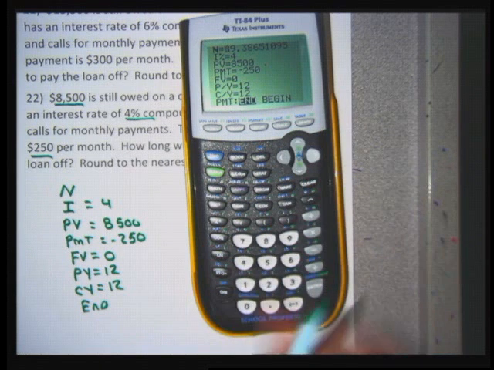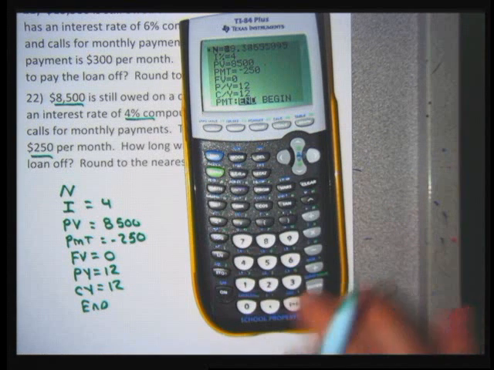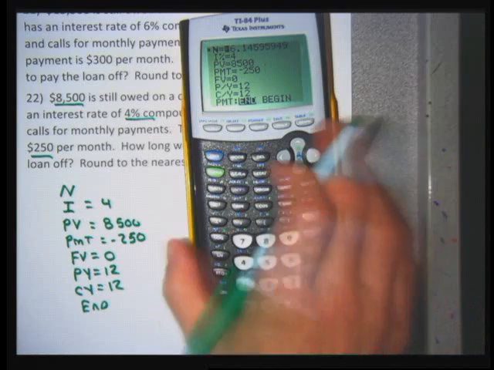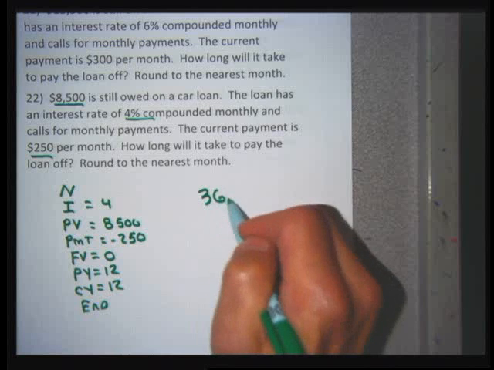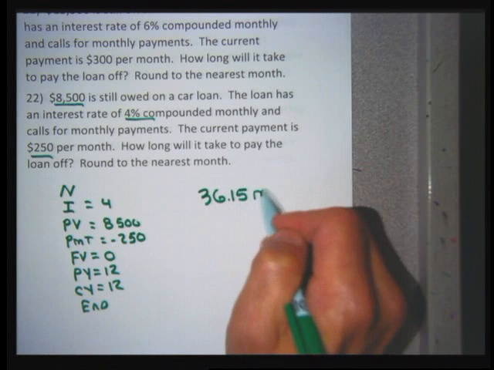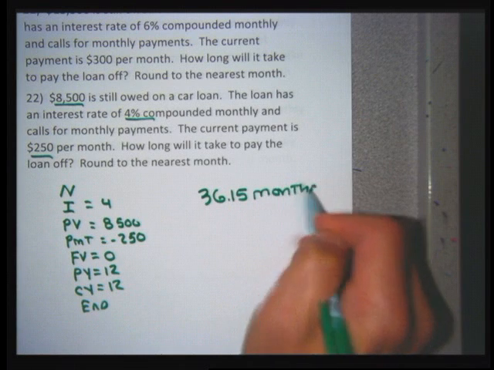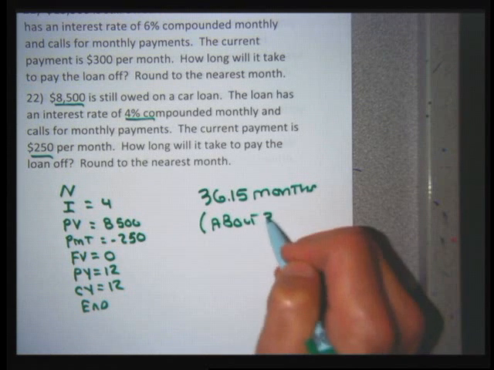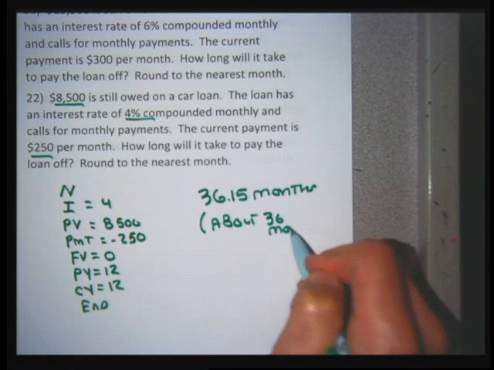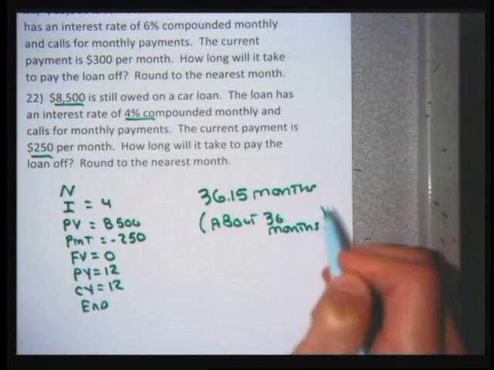Move up to N and go alpha and enter, and I get 36.15 months, so just a little over 3 years. 36 months is 3 years. So I can say about 36 months, or I can say about 3 years. Those both would be fine.